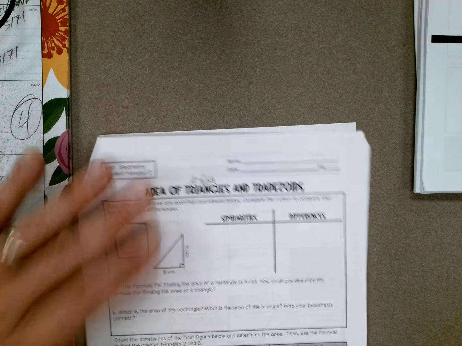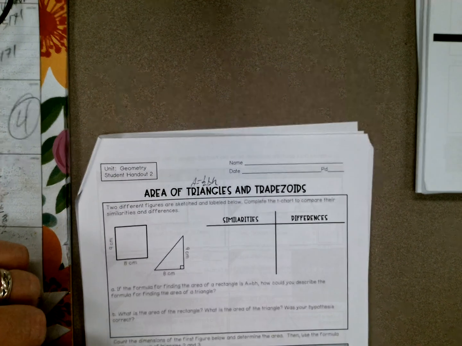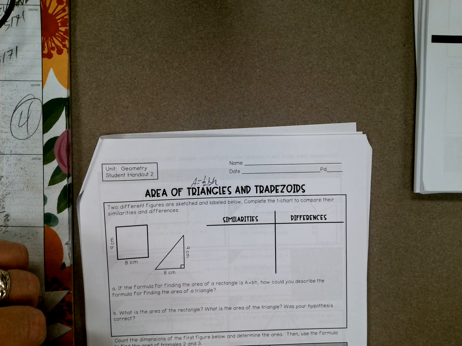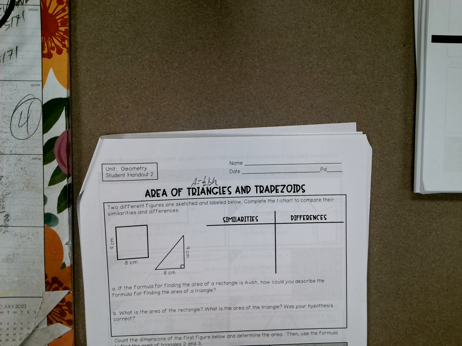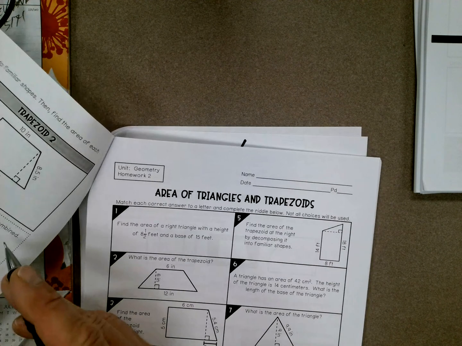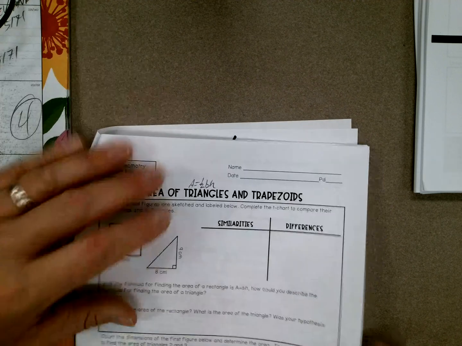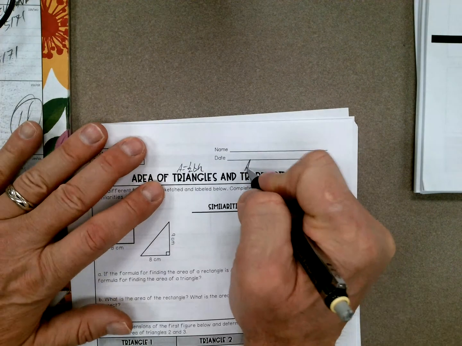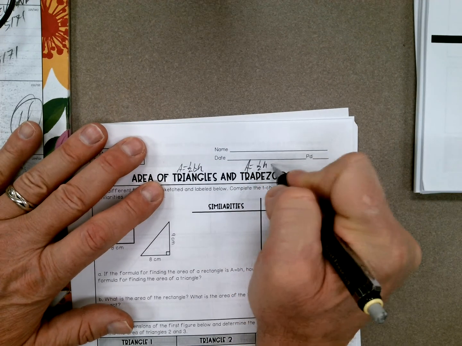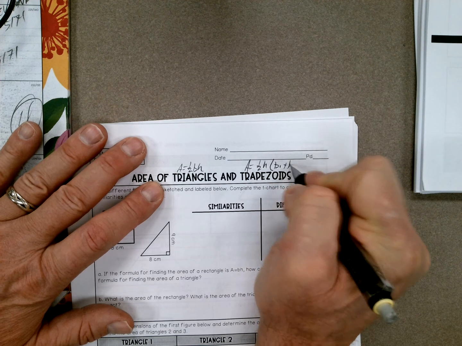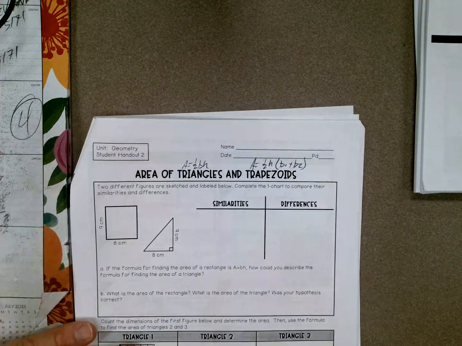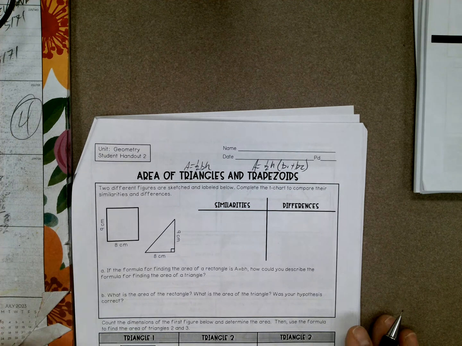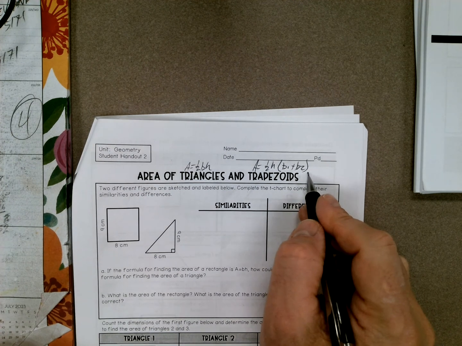The other one, for a trapezoid, is a little bit different. A trapezoid has, by definition, one set of parallel sides, and we'll get into that on the back side here. This formula is area equals 1/2 the height times base 1 plus base 2. So just a little bit different, certainly a formula that's a little bit more involved.